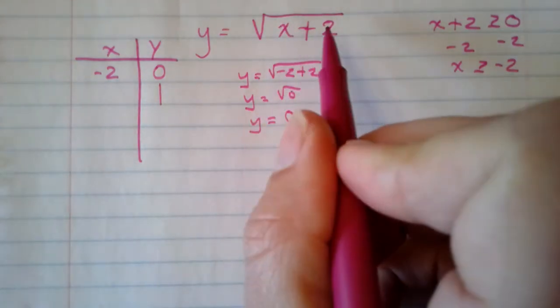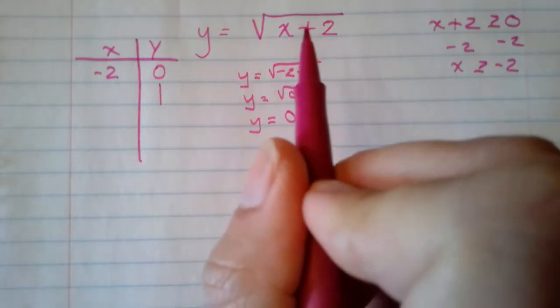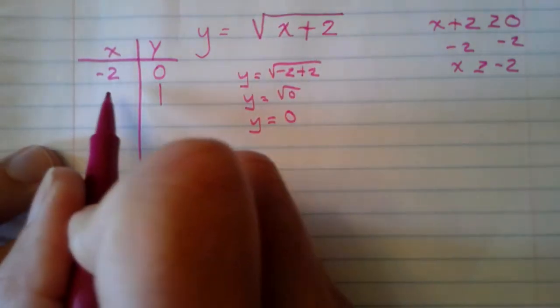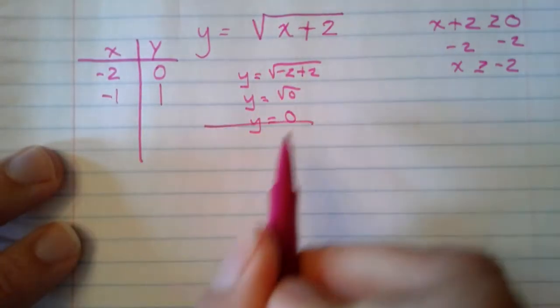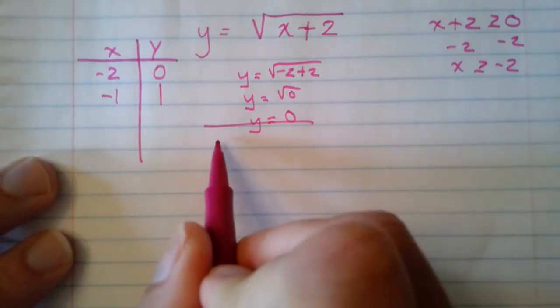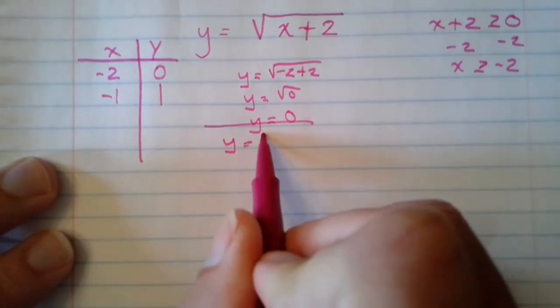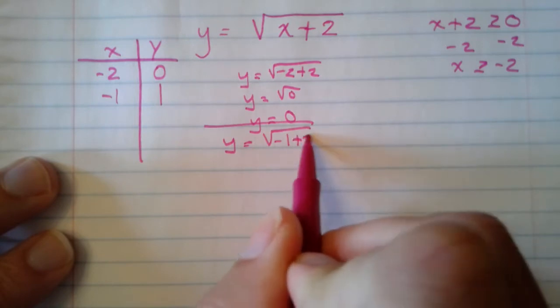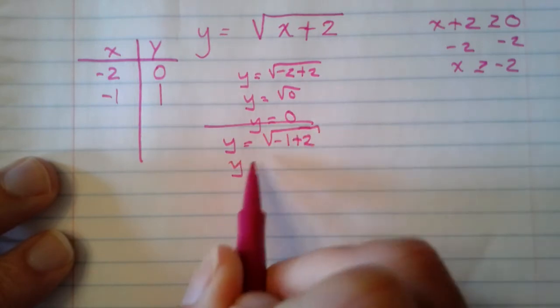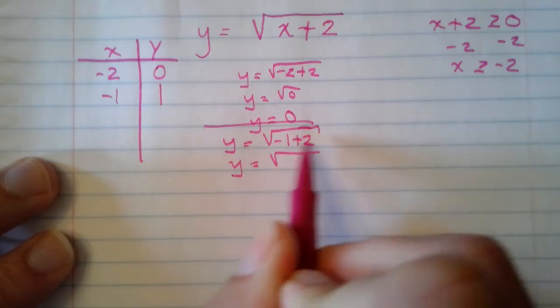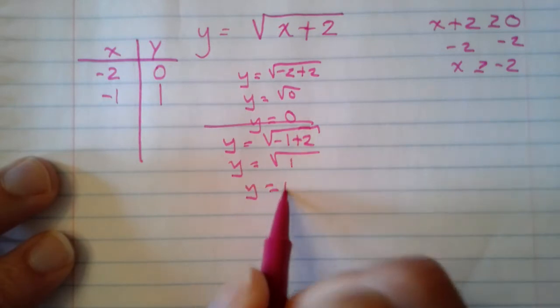Meaning, what can I add to 2 to get to 1? And the answer is negative 1. If I do y equals the square root of negative 1 plus 2, that's the square root of 1, and y equals 1.